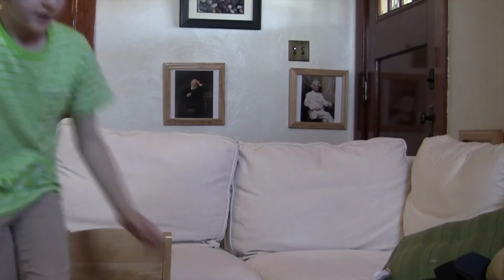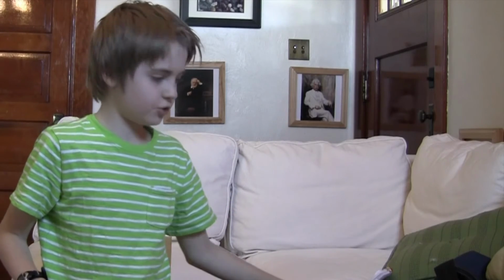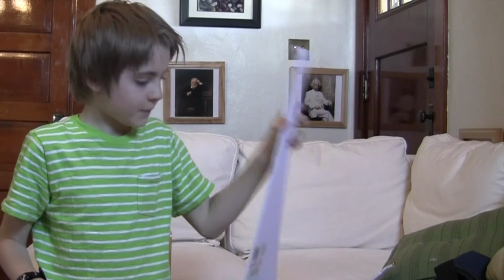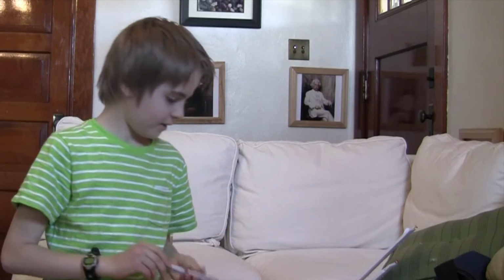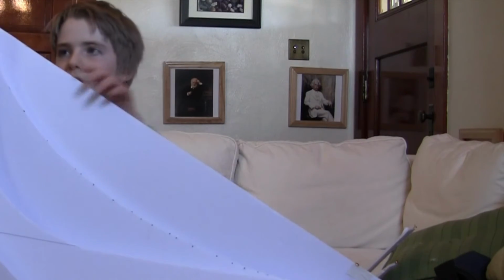Here we are back in our view, and now that we have our brachistochrone curve on our paper, we're going to want to translate it to our foam board. You do the same thing for your foam board, and you will create your line, and you can create your stand.